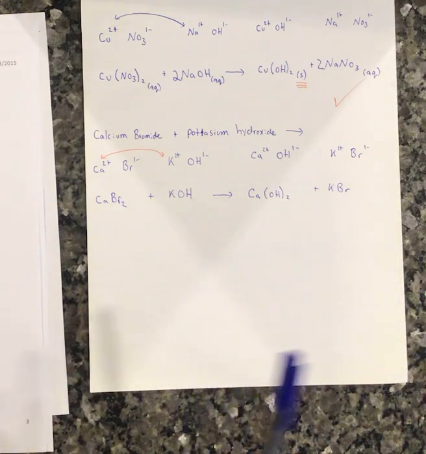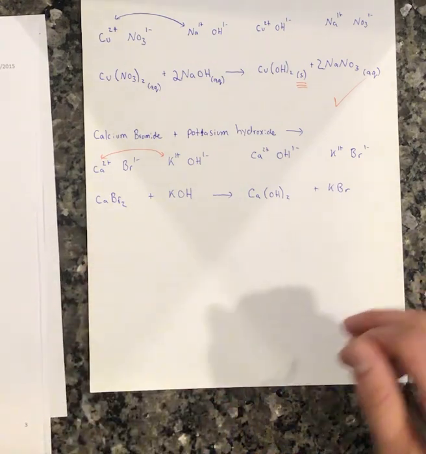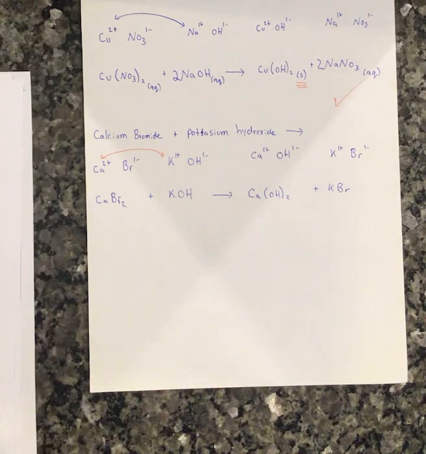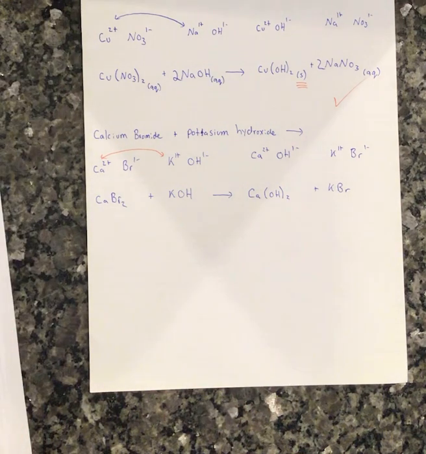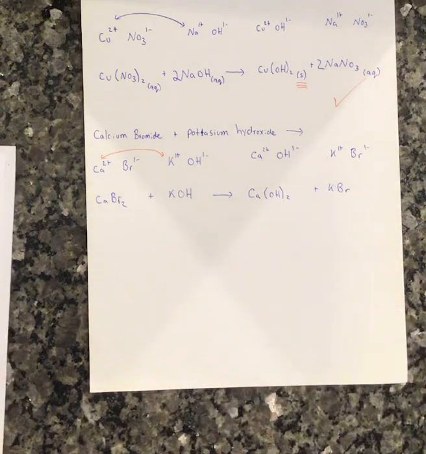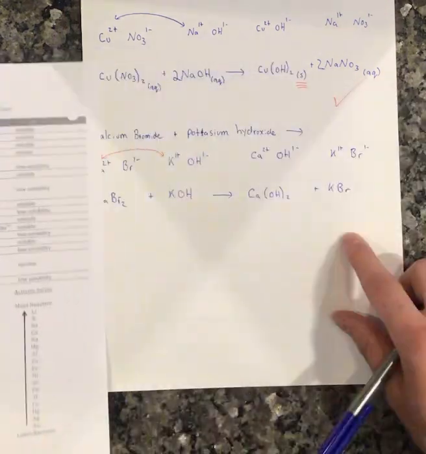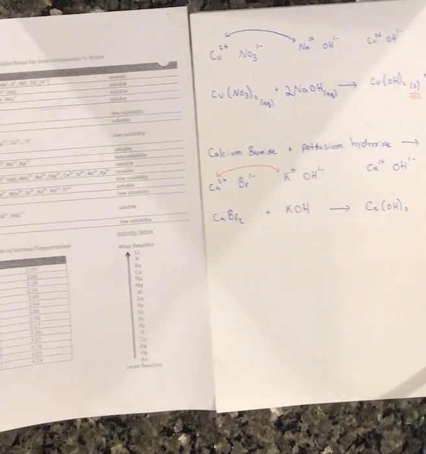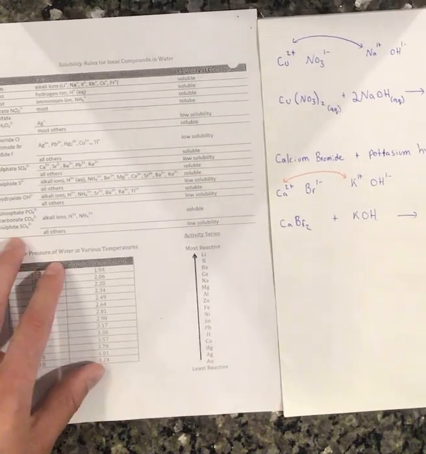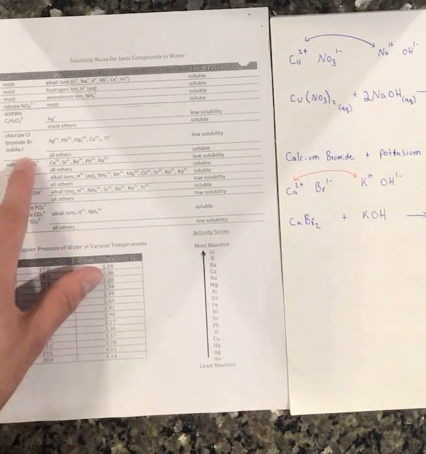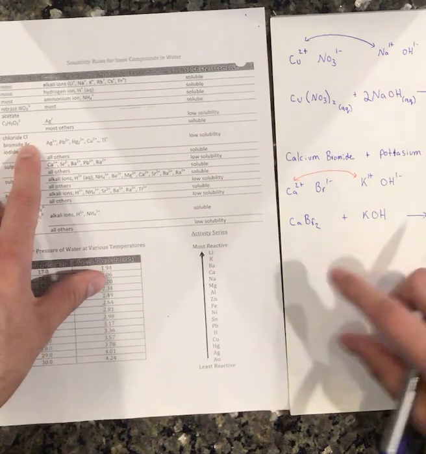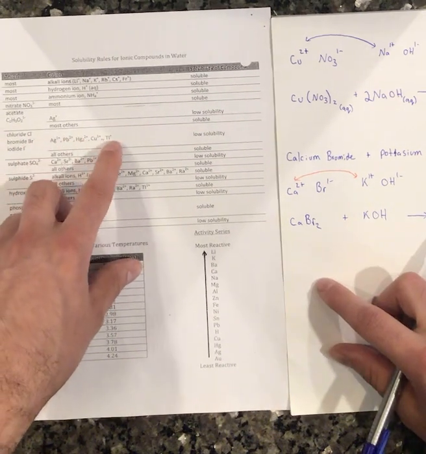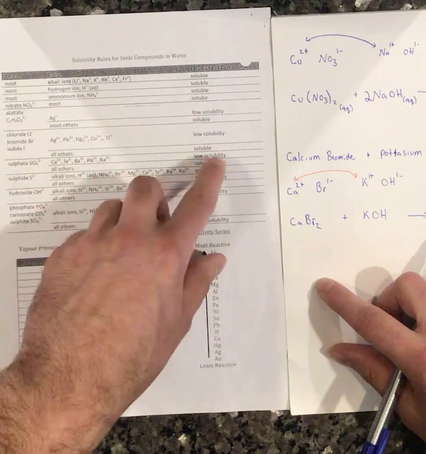Okay, so once again, let's go through our polyatomic ion sheet. That's how we'll figure out what our states are. I'll walk us through a couple, but you should have already done this. So calcium bromide, okay, here's bromine. Calcium is not any of these, so it is all others, so it's soluble.